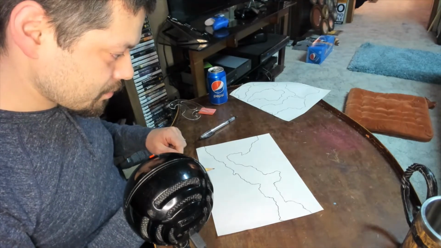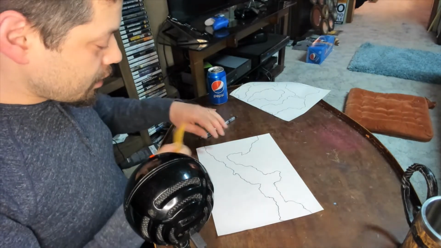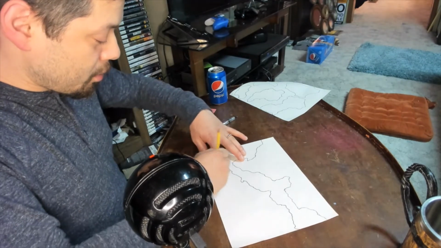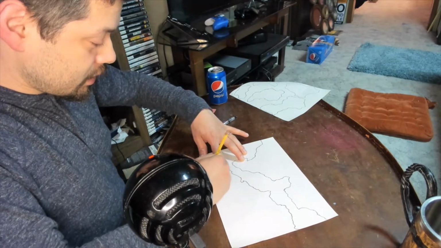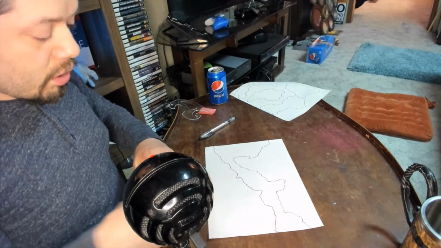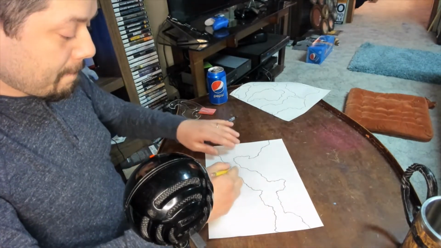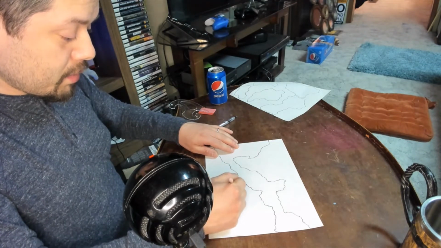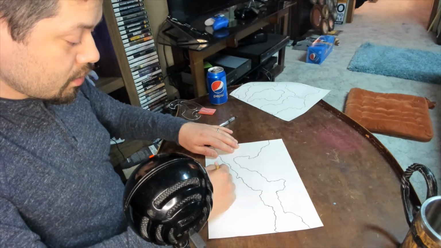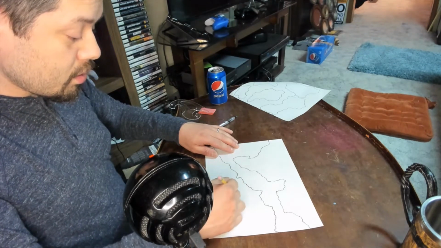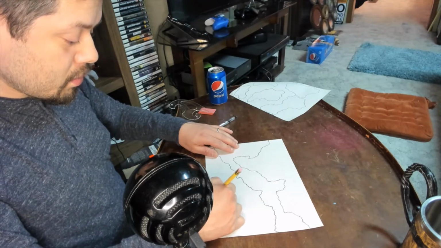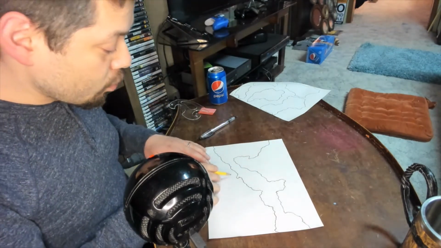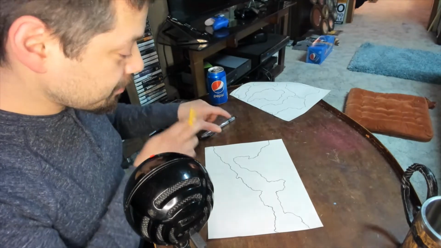Let's see. Speaking of being able to adjust and move things around, I'm going to move this mountain range that I marked off on this southern continent so it's more over here, and make it a bit bigger. And this is where it's very handy to not be worried about making adjustments as you go.